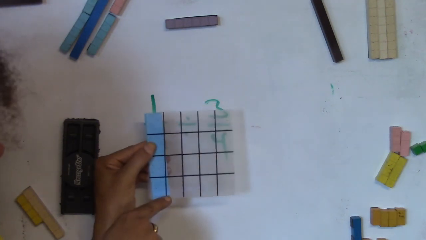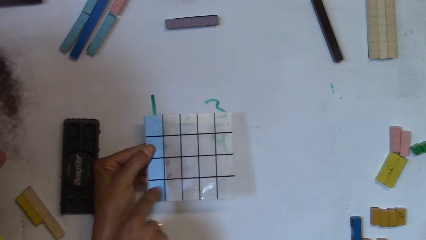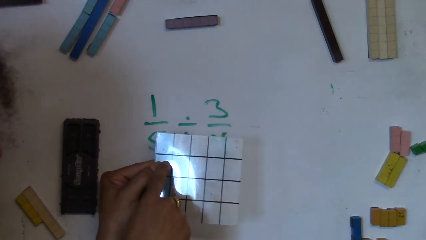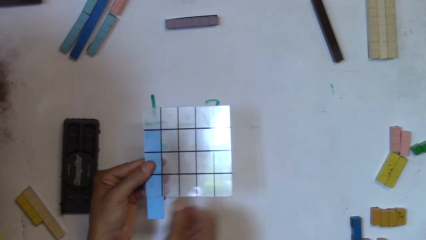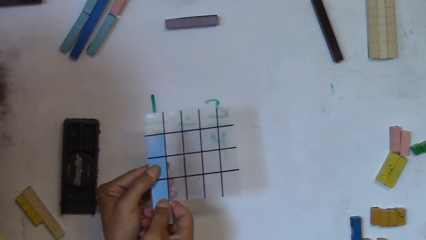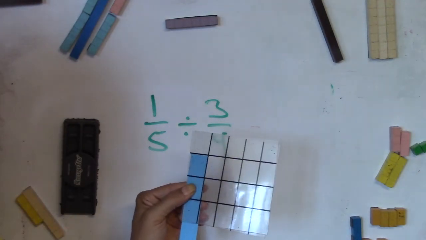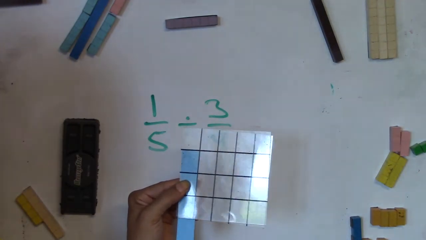So I go over 1 of 5. See it? 1, 2, 3, 4, 5. And then I go up 3 of 4. 1, 2, 3 out of 4. Bam. So 4 times 5 equals 20. There you go. But wait a minute, we got to invert and multiply first. Yeah, 4 times 5 equals 20.